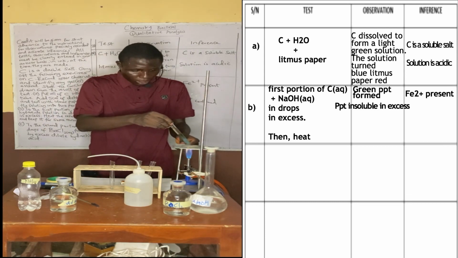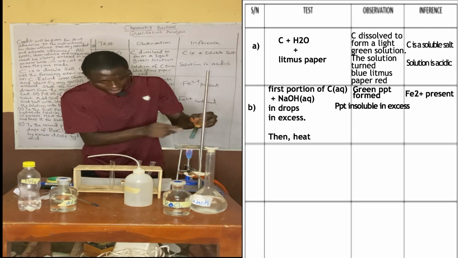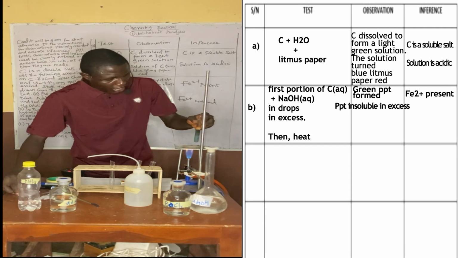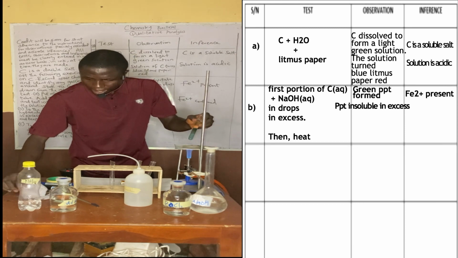We are trying now. Heat it and observe. You can see there is a gas, there is a shocking smell I'm perceiving here. There is a gas that evolves, so I will use litmus paper.